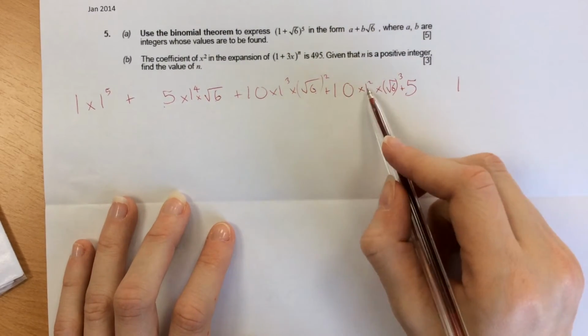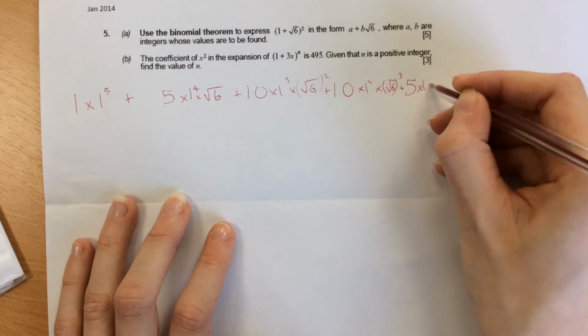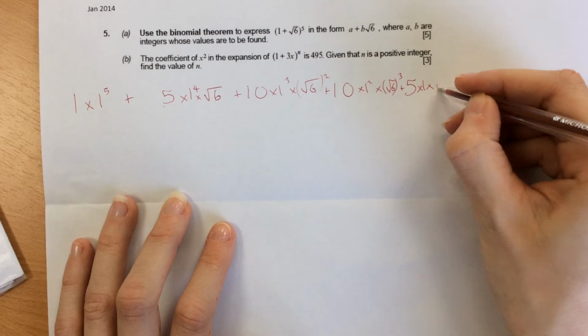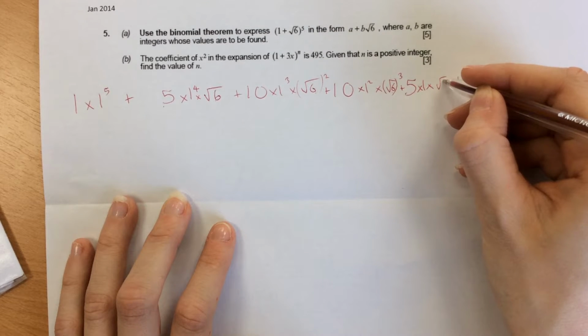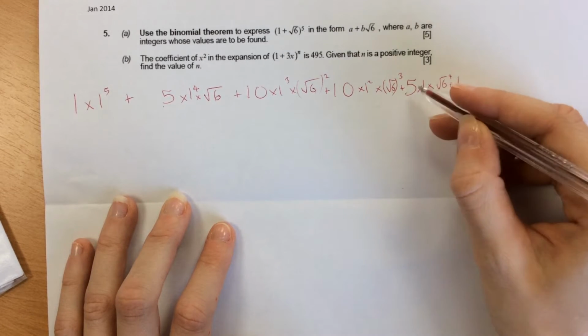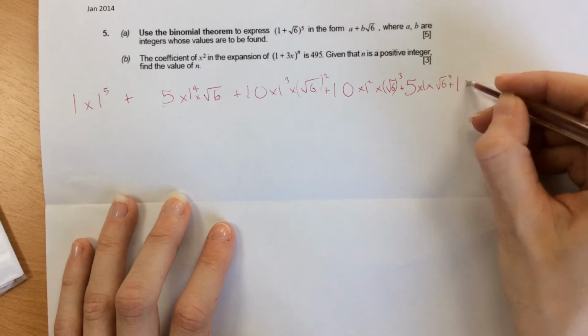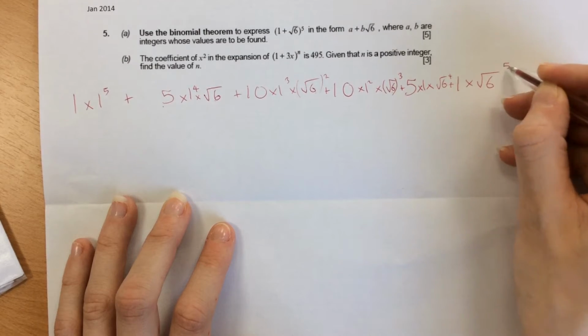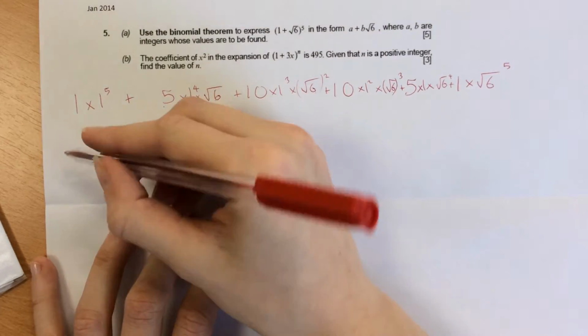Here we go in. 1 decreases to 1. Root 6 becomes root 6 to the power of 4. And the last one, 1 decreases to 0, so you don't include it. And root 6 increases to the power of 5. And we're going to start then.